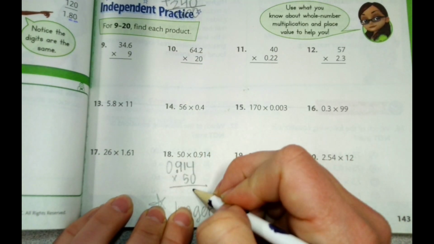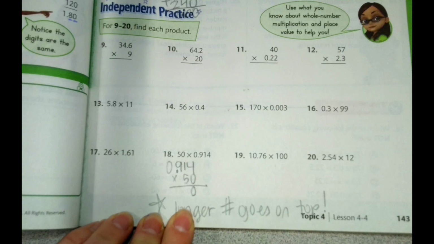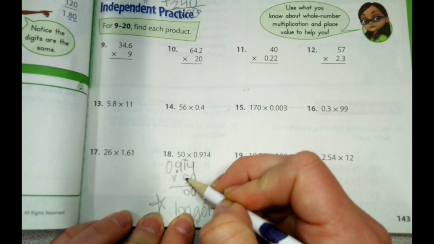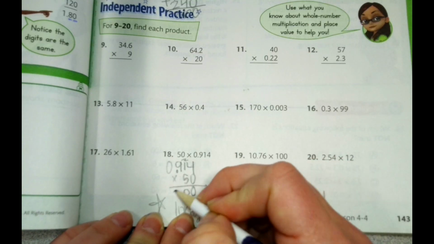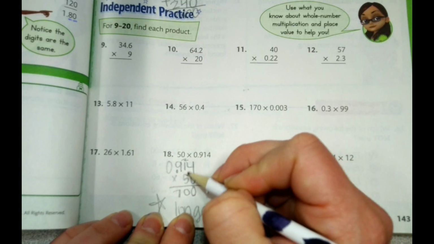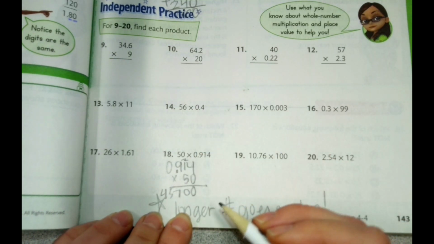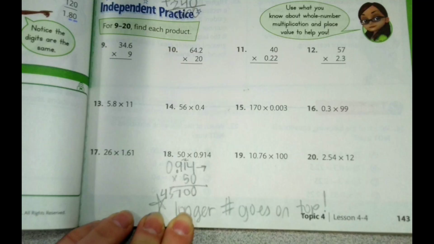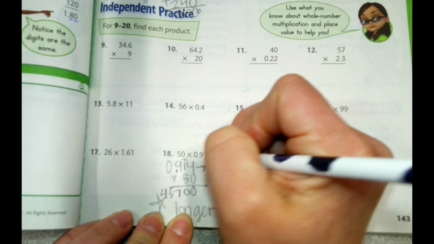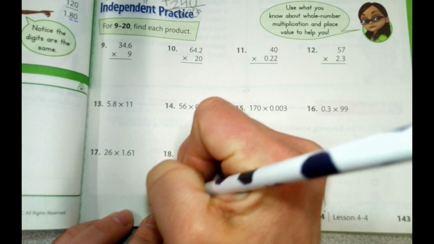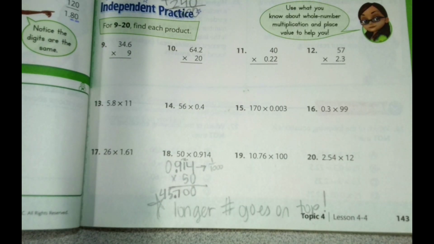0 times all these numbers is going to be 0. So I'm just going to put a 0 in my tens place, and I can start with my 5. 5 times 4 is 20, carry the 2. 5 times 1 is 5, plus 2 is 7. 9 times 5 is 45. And then 5 times 0 is 0, so I'm not going to do that one. Now on this one, I have 3 numbers behind the decimal in my problem. Because it's in the thousandths place, I also need my answer to be in the thousandths place. So it's going to end up being 45 and 7/10, which is also equivalent to 45 and 700 thousandths.